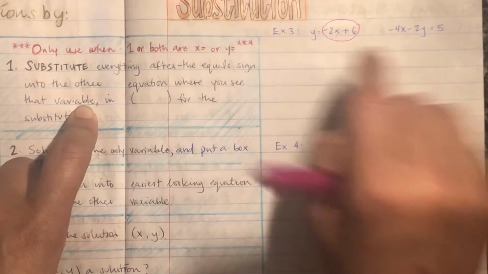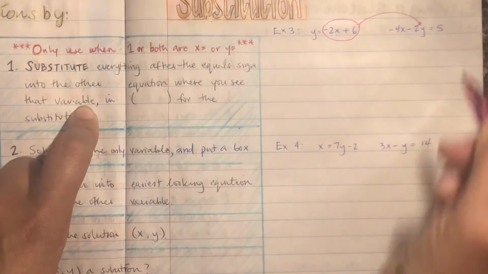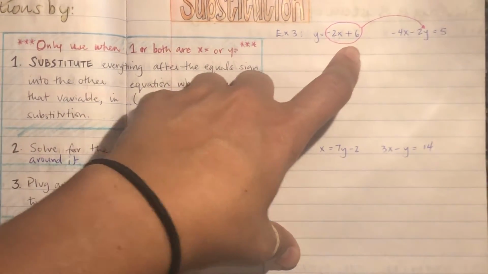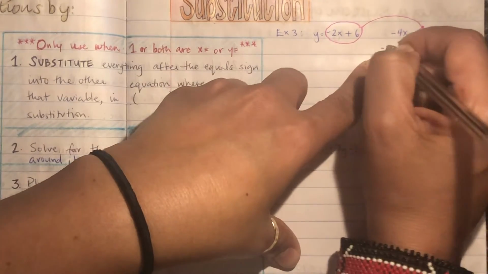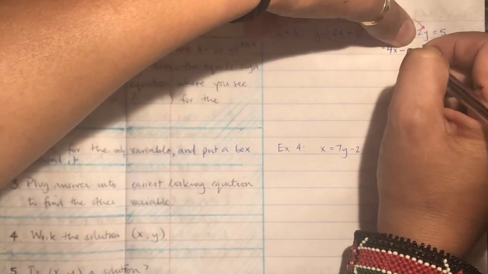So I'm looking for what? Y. So I'm going to put this in here where I see y, in parentheses for the substitution. So I'm going to write that down. So I have negative 4x, then negative, then 2.